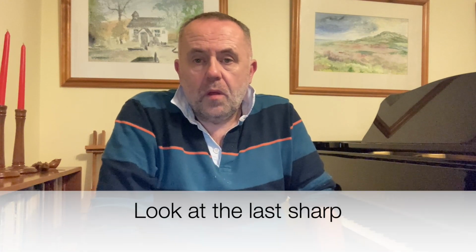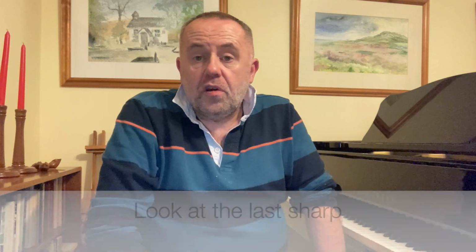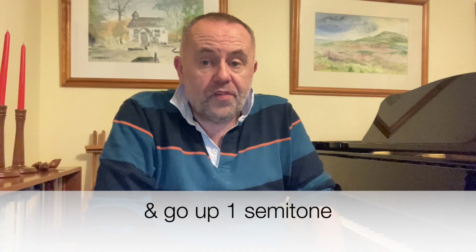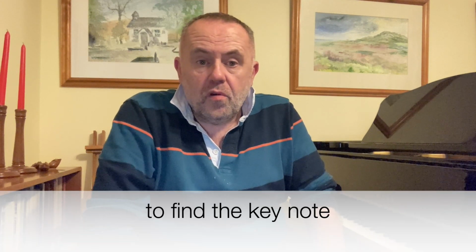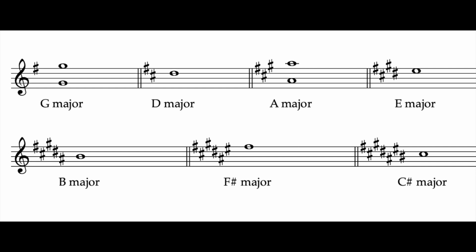Now for 2 very easy facts to learn. To find out the key of a sharp key signature, you look at the last sharp of any sharp key signature and you just go up 1 semitone, and the note you land on is the key note of the major scale. So if the last sharp is F sharp, you go up to G and you are in G major.